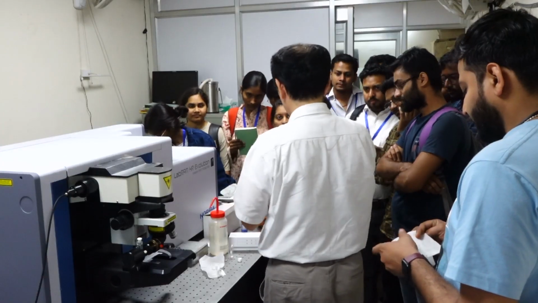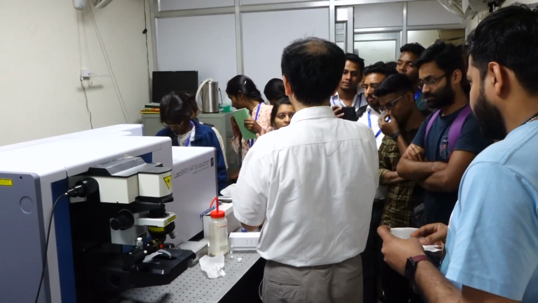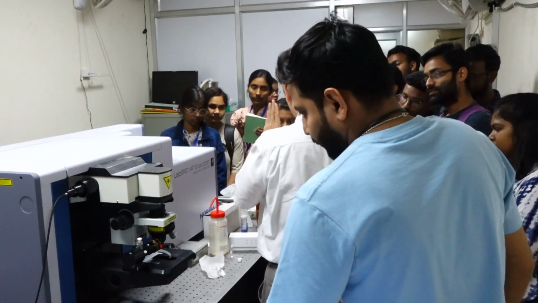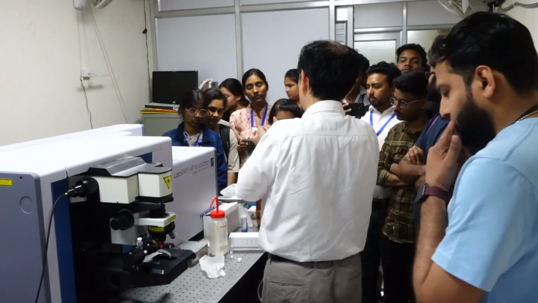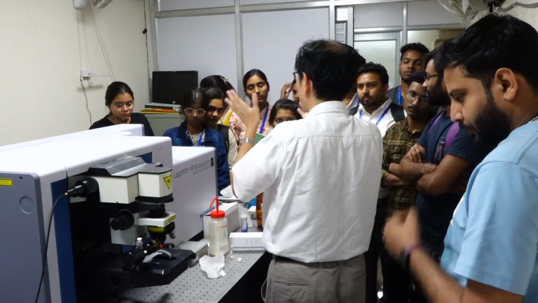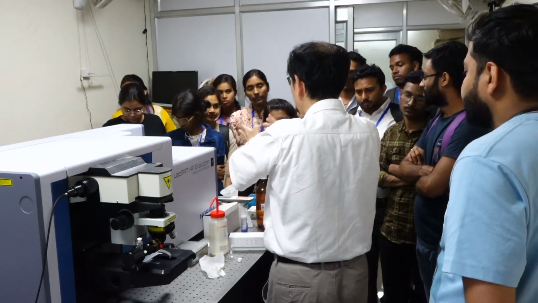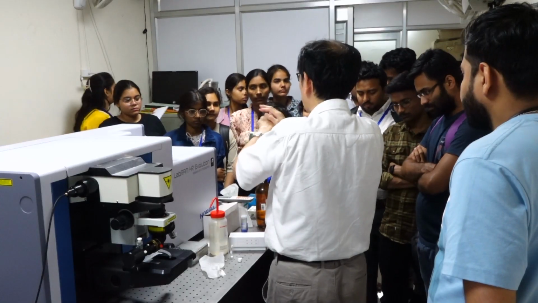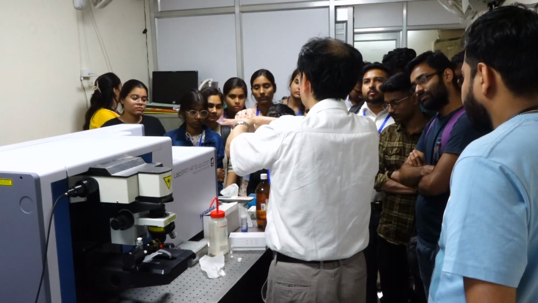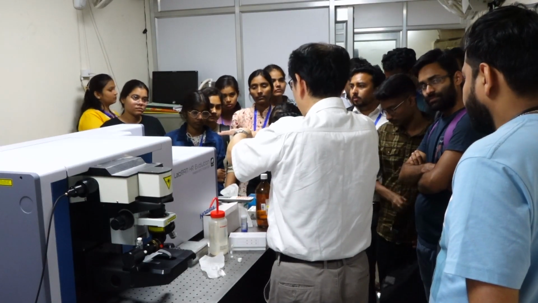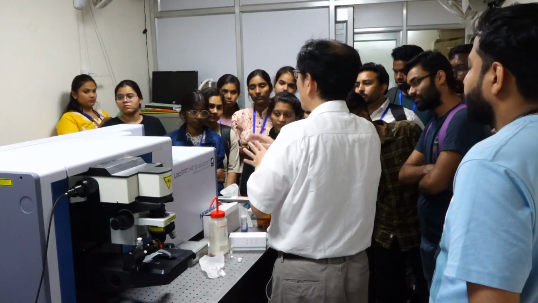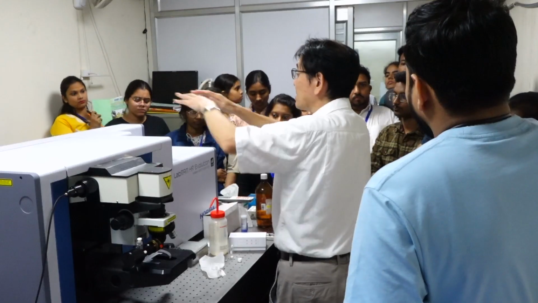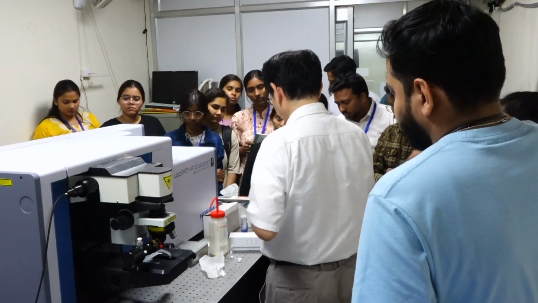In order to measure the Raman spectrum, we need excitation laser and sample cell, and we need to collect the scattered light and deliver to monochromator. Then grating disperses the mixed color into each color. Then we detect the Raman signal. Okay, so everything is in this box.